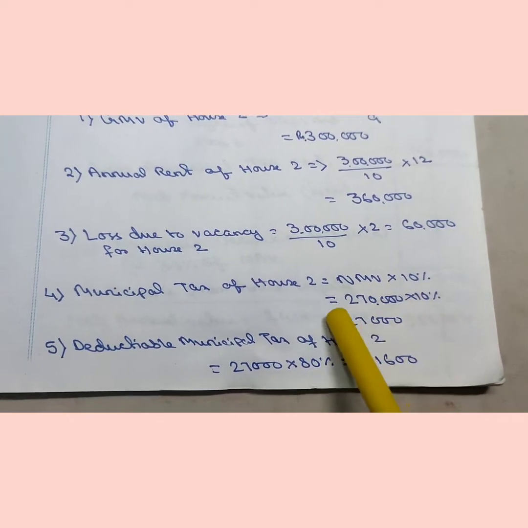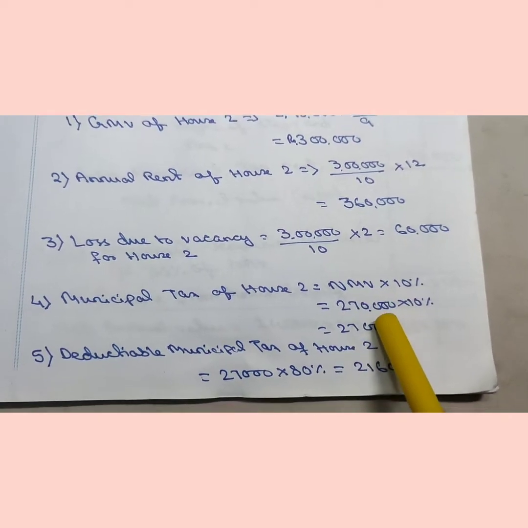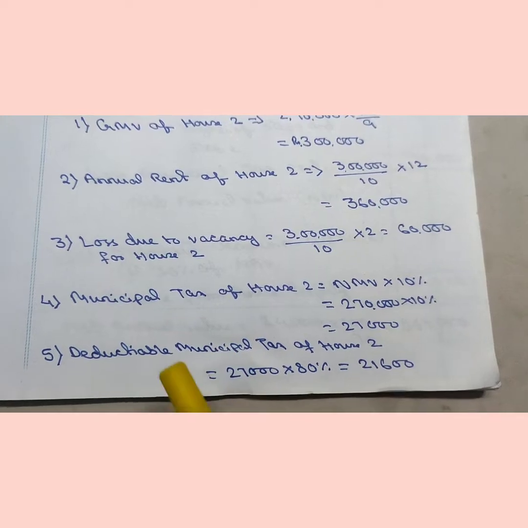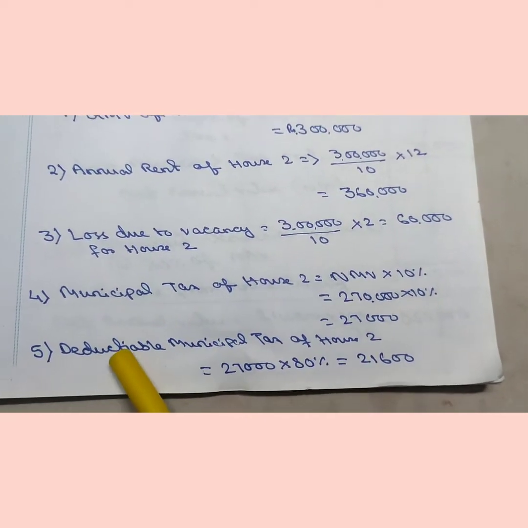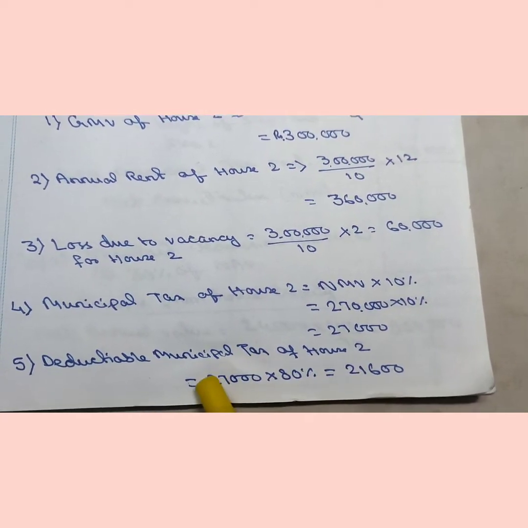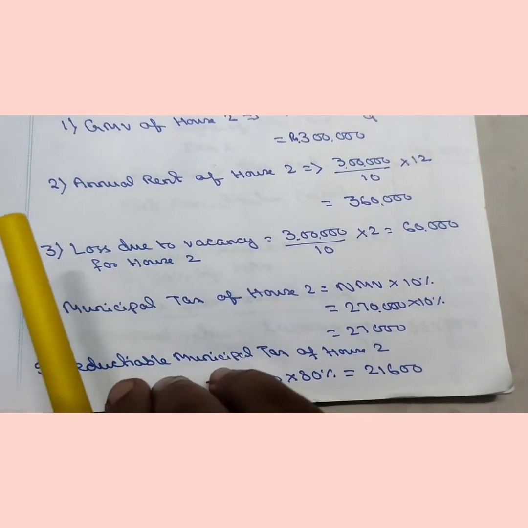But total municipal tax has not been paid by the owner. 80% of the municipal tax has been paid. 20% is due, that is mentioned in the question. So deductible municipal tax of house 2 is 80% of 27,000. It comes 21,600.